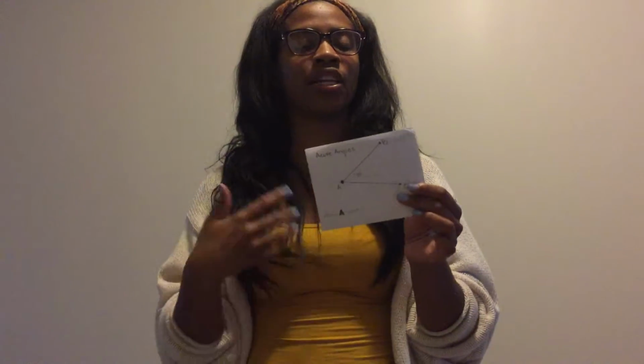On the test, you might see it written out as angle BAC or CAB, but you just want to make sure that that vertex is always the middle letter. And kind of like a cool way to remember acute, I personally like to think about it as like a cute little baby, you know, with something small. So when you think of something small, we're going to remember that it's less than 90 degrees.